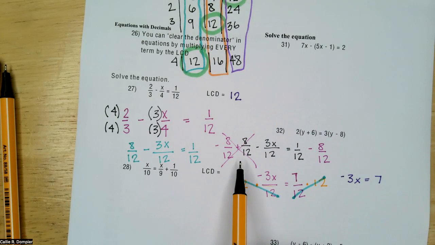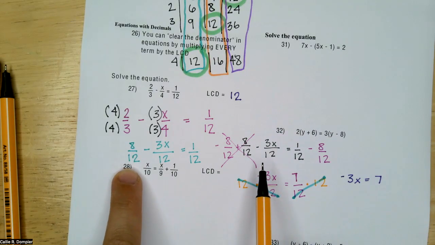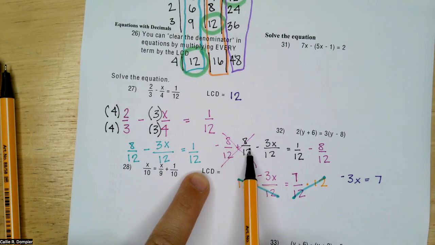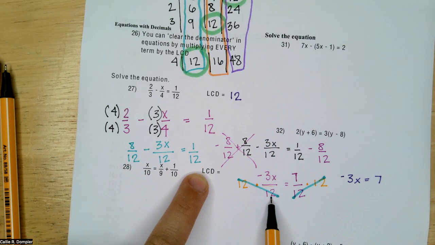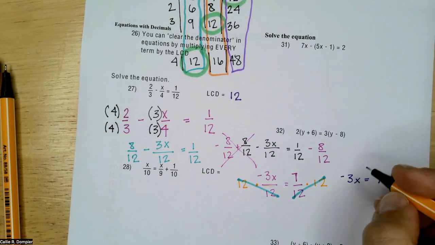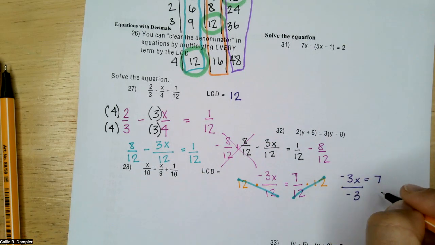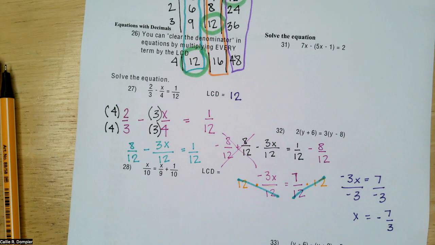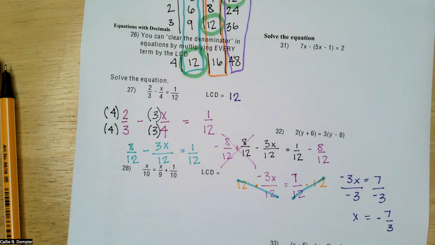So we got it, common denominator. We moved this over and we got 7/12 equals negative 3x over 12. Negative 3x equals 7, divided by negative 3, divided by negative 3. X equals negative 7/3. Good. All right.